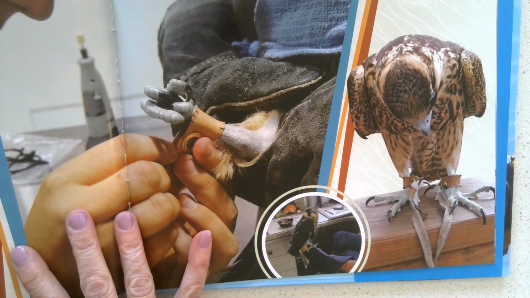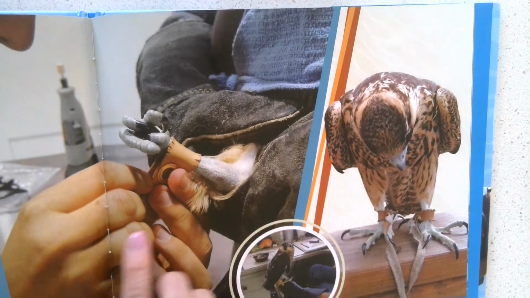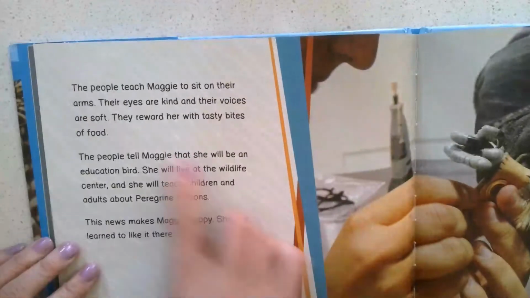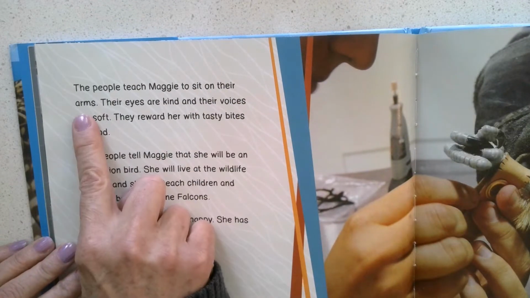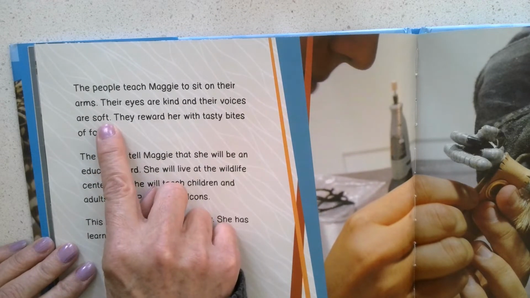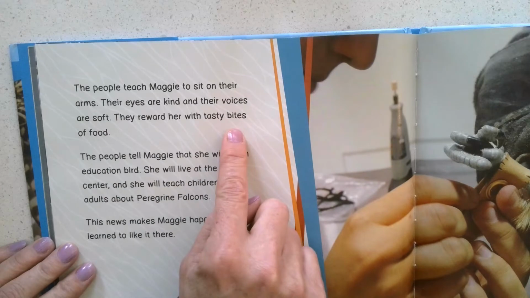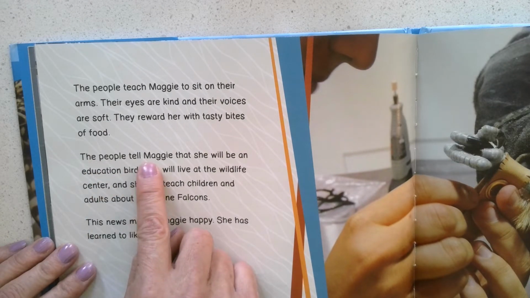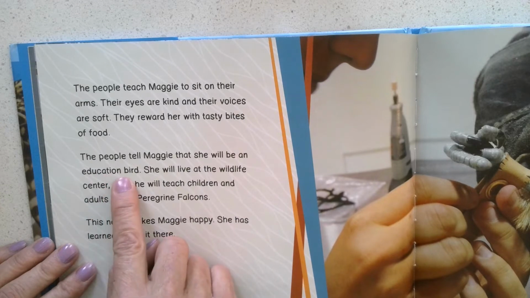There are some more pictures of Maggie and the people helping her. The people teach Maggie to sit on their arms. Their eyes are kind and their voices are soft. They reward her with tasty bites of food. The people tell Maggie that she will be an education bird.